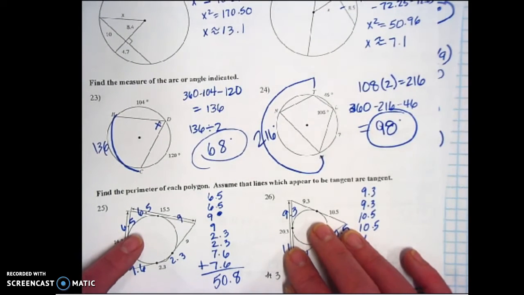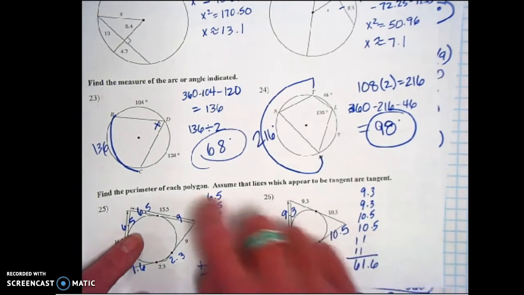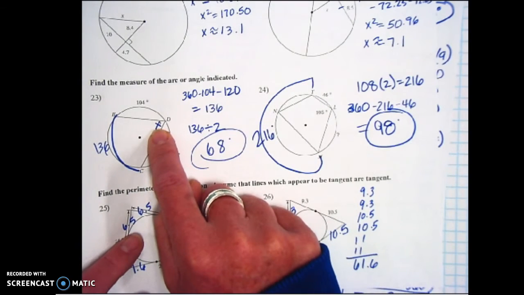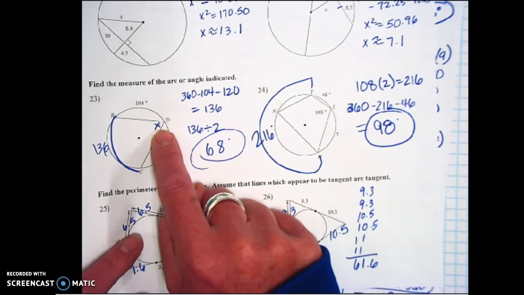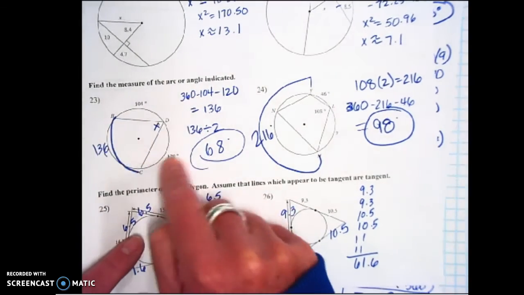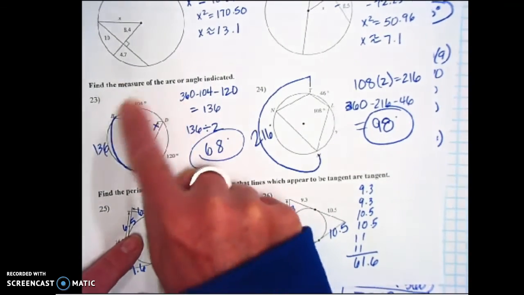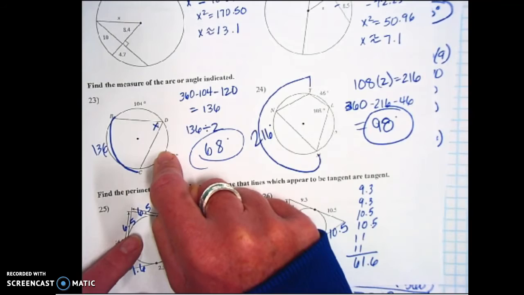Numbers 23 and 24 say find the measure of the arc or the angle indicated. So on 23, they want the angle. So we're going to take half. But first I had to find the arc measure by subtracting the two arcs that I knew from 360.